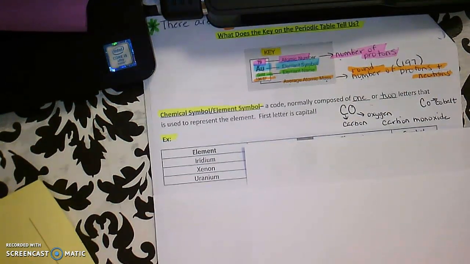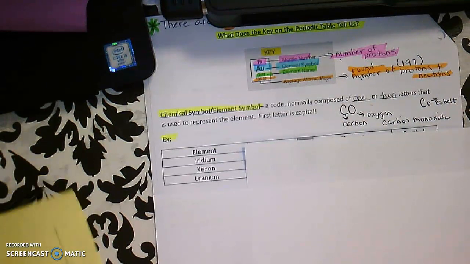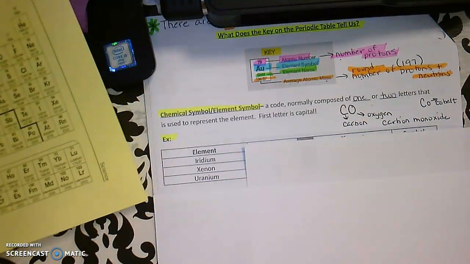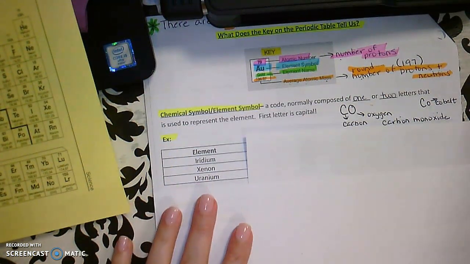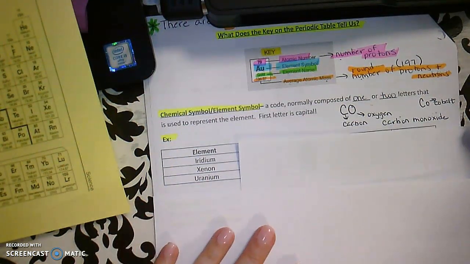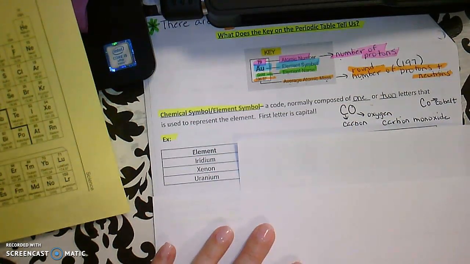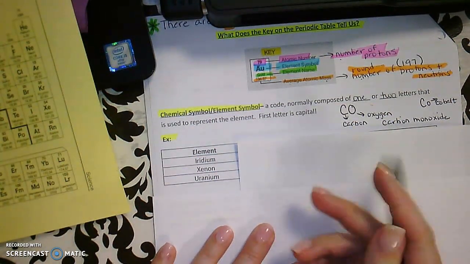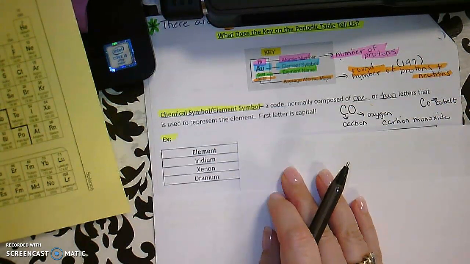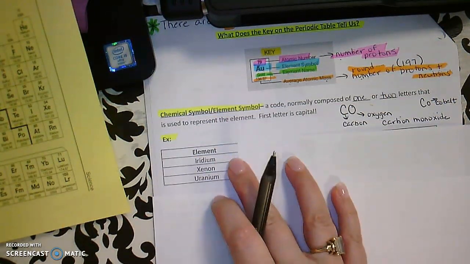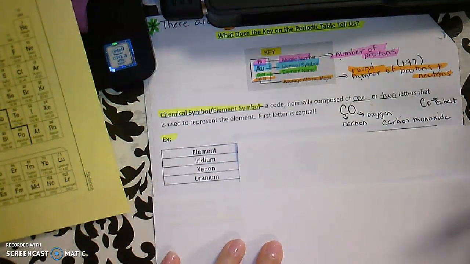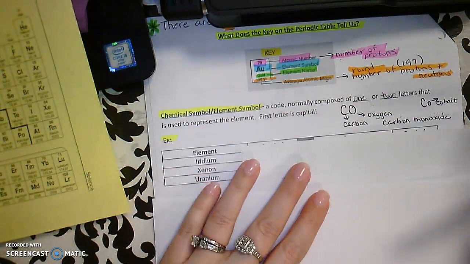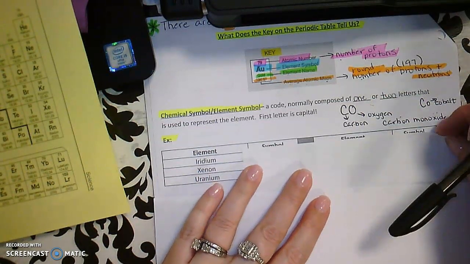All right, so we're going to do some exercises to help you get more comfortable with your periodic table. When you first start using it, it's hard to find elements in it, but the more we use it, the more comfortable you'll be at finding them and the faster you'll be. So you're going to practice writing the element's symbol when you find these elements. So first, we have Iridium. So use your periodic table that you've been given and find the element Iridium and write its symbol.